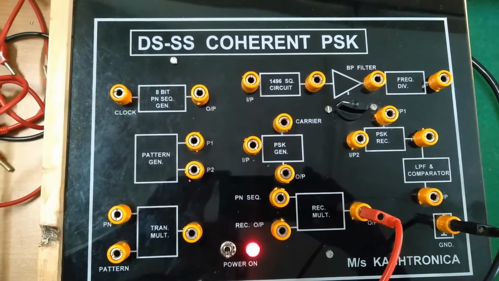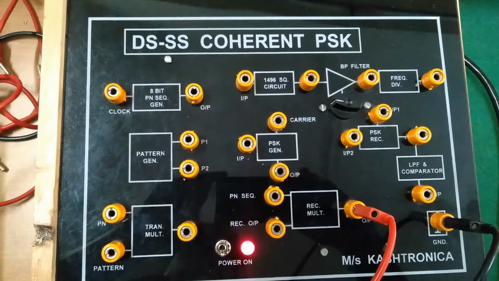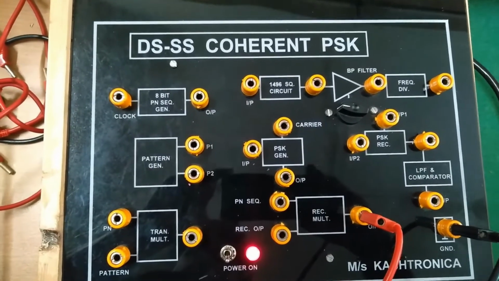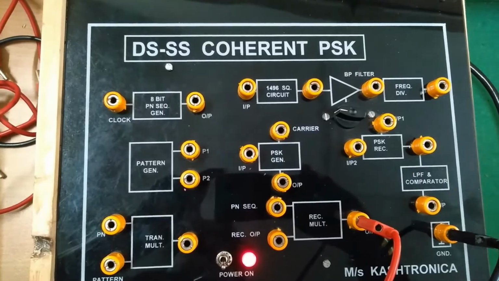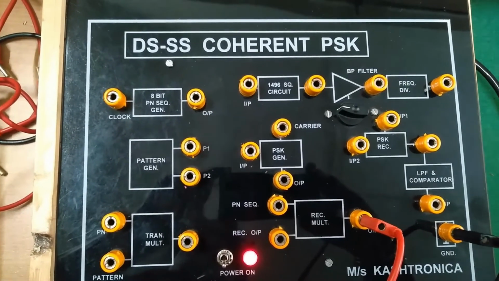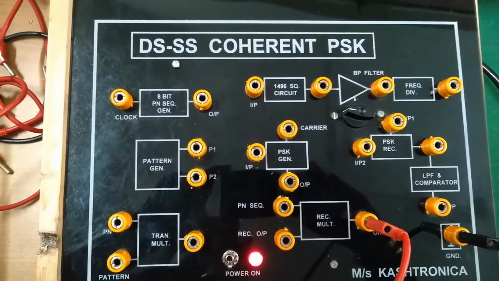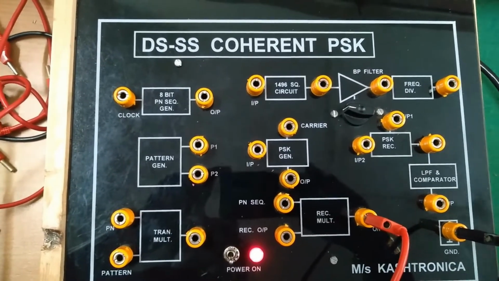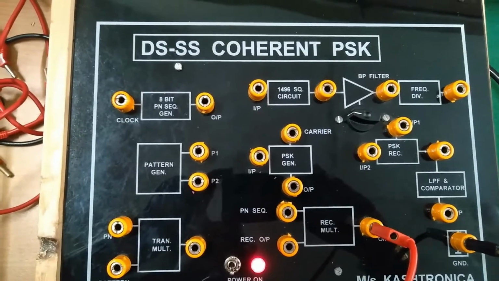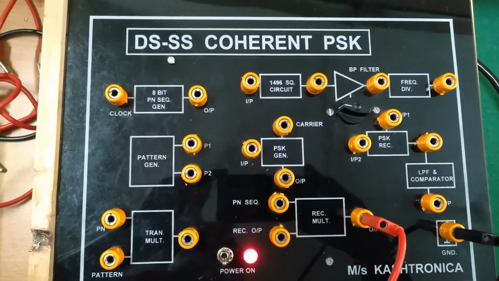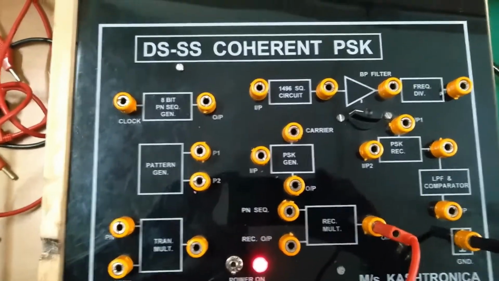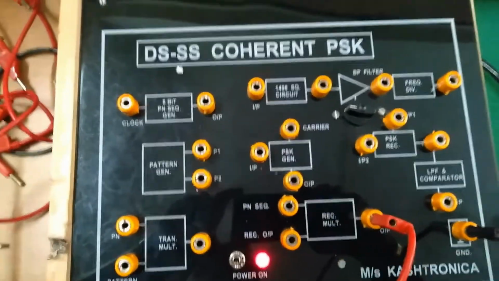Hello all. Today we are here to explain the experimental setup on DSS coherent PSK, which we usually call a DSS PSK modulator. Now we'll start with what is DSS. DSS stands for Direct Sequence Spread Spectrum PSK. Here it is written as DSS coherent PSK. Coherent means the receiver is coherent, that is, the carrier at the transmitter and the carrier at the receiver are dependent on each other, and hence we call it coherent.